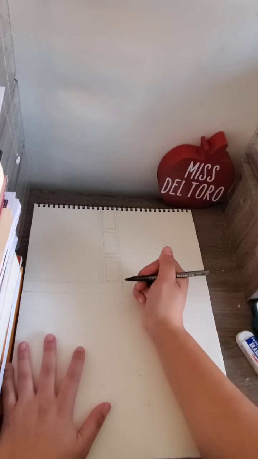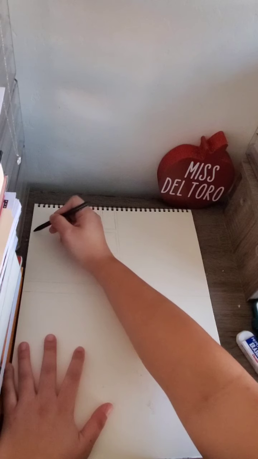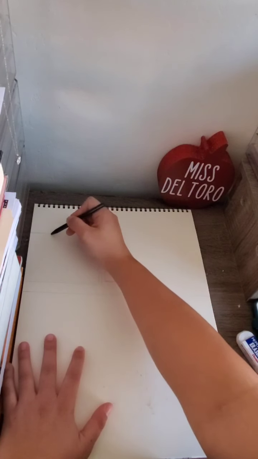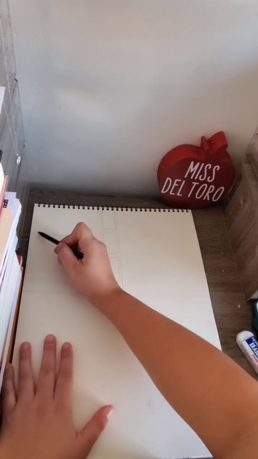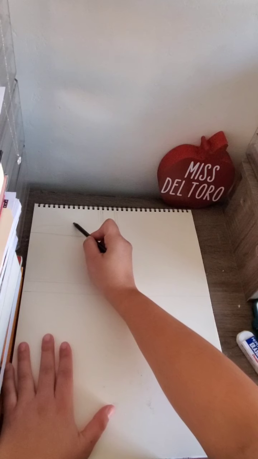Next, we'll begin to draw the objects that are outside of the window. The first thing you will be drawing is the grass line that goes straight across. Remember, if it's helpful, you can use your ruler. Then you're going to move to the left corner of your paper and create a mountain that goes across.